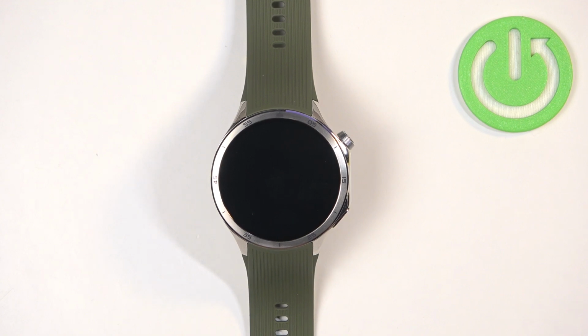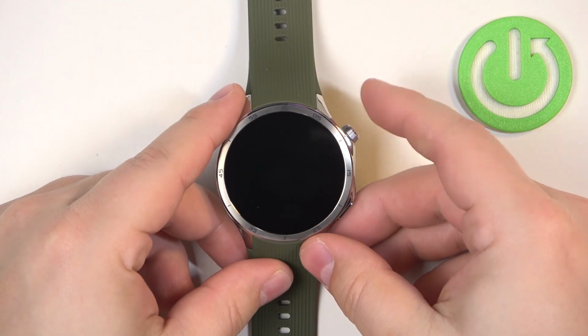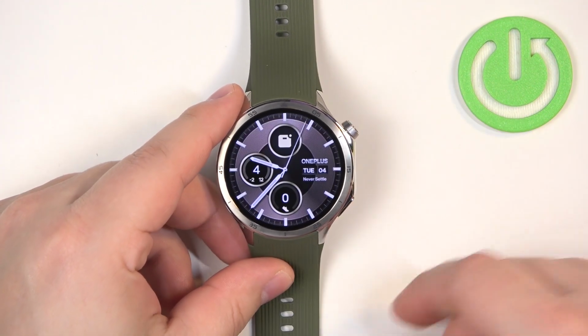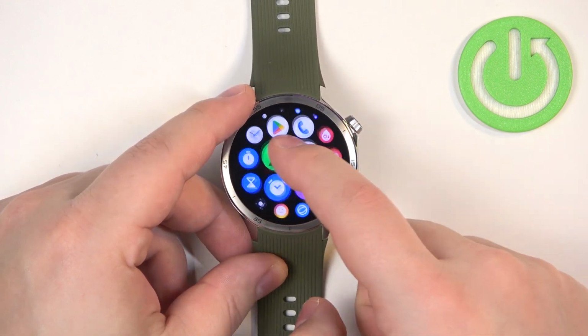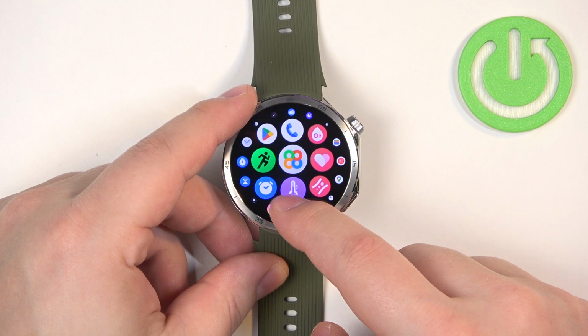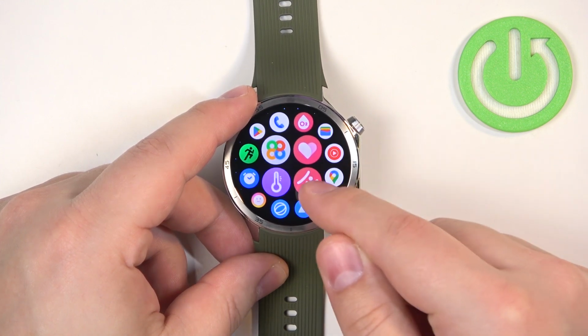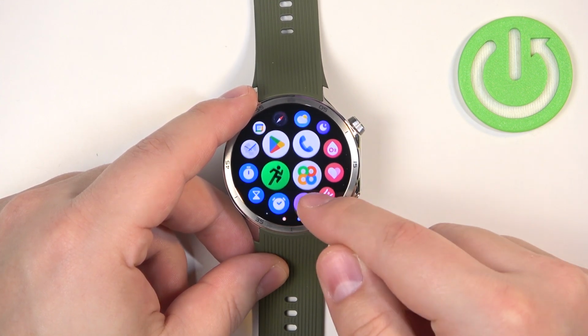To do it, first we need to wake up the screen on our watch, and you can do it by pressing the crown button. After you wake up the screen, press the crown button again to open the menu. Now scroll through the menu and find the daily activity icon. It's this one with the circles.